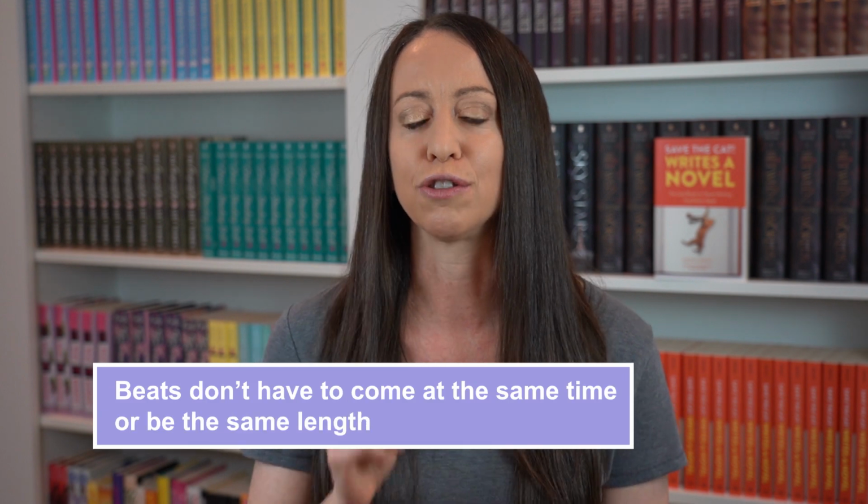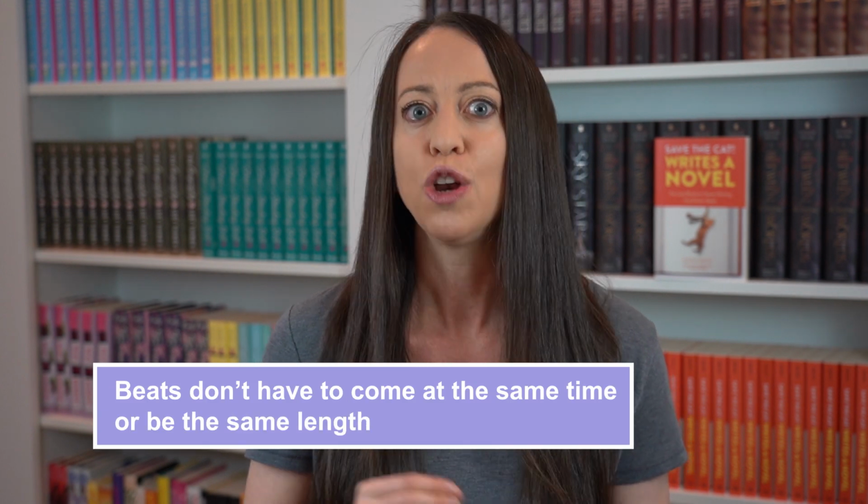But it's also important to remember that the beats of multiple characters don't have to come at the same time, nor be the same length. In Sky Without Stars, our third POV character, Alouette, doesn't actually enter the story until page 83, which means she's having her opening image and setup, while the other two characters, Chatine and Marcellus, are already well into their debate beats. And because Alouette's story starts so late, her beats are much more compressed. For example, Alouette's opening image and setup beat are combined and only take up 9 pages, while Chatine's setup is 27 pages and Marcellus's is 14 pages.